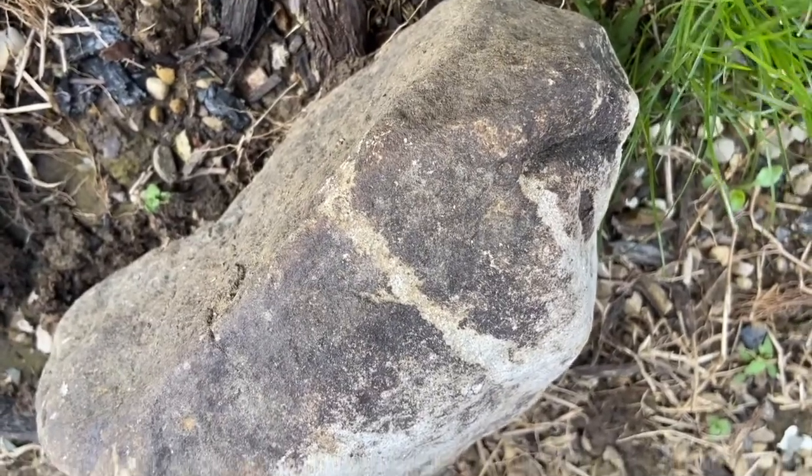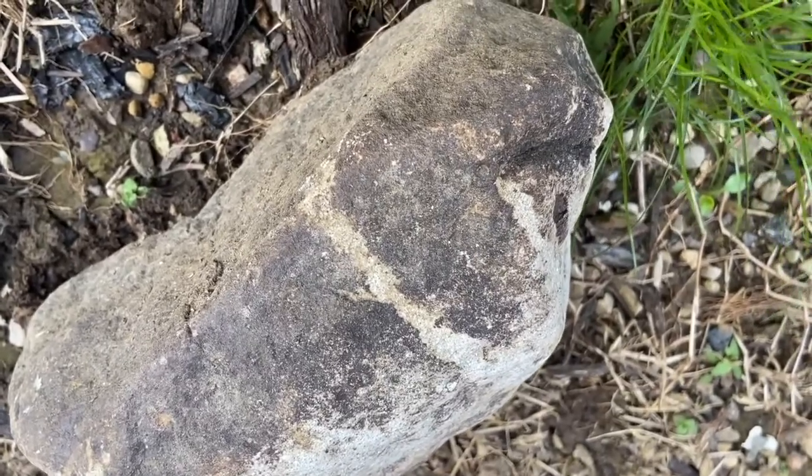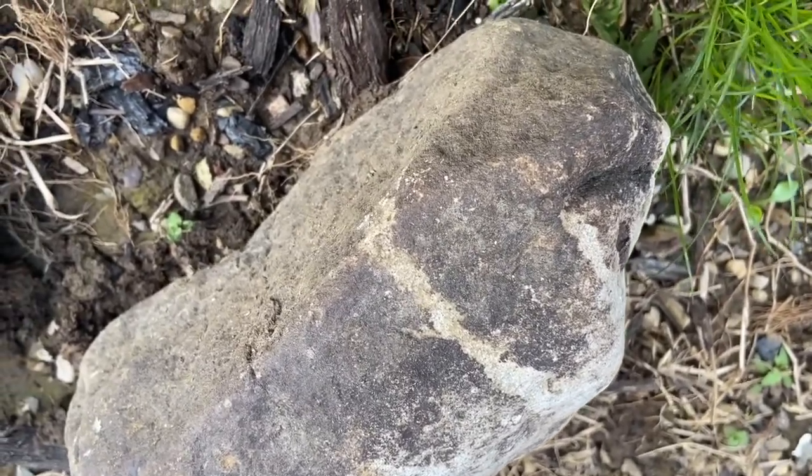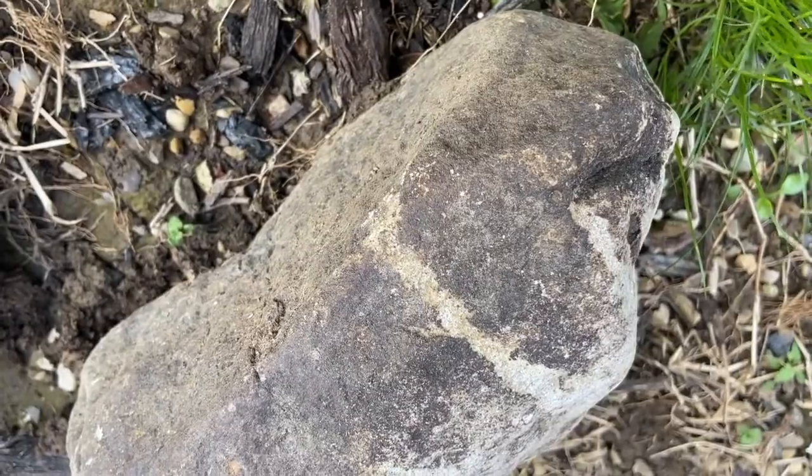Remember this little rock that I had turned over earlier to find all the bugs under it? That would be a non-living thing that's going to have an effect on my ecosystem.